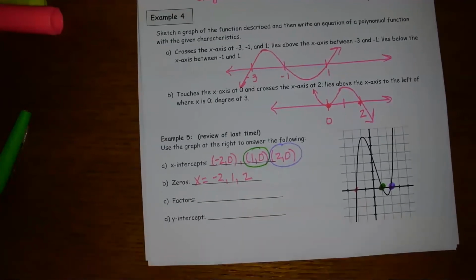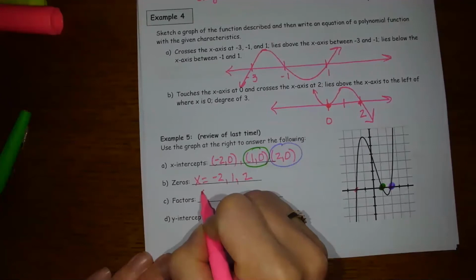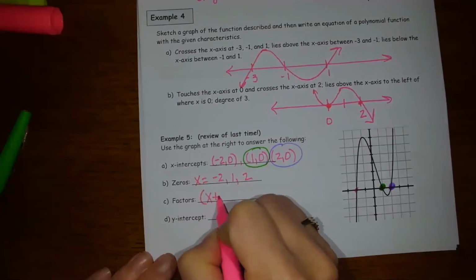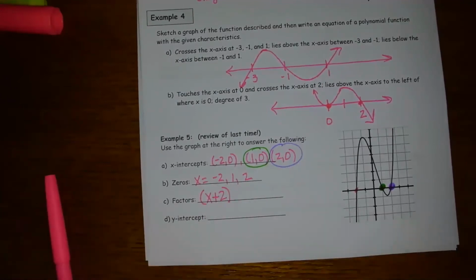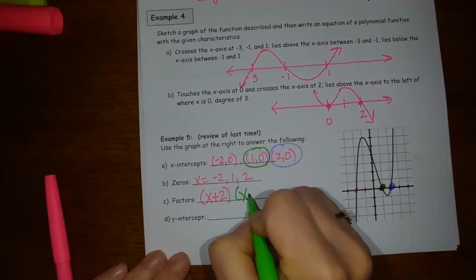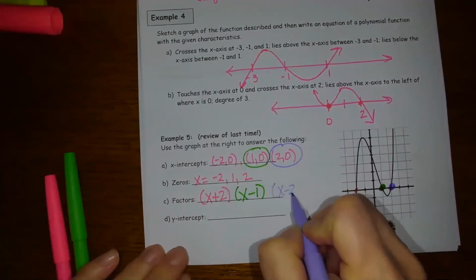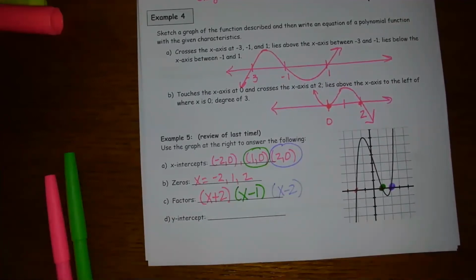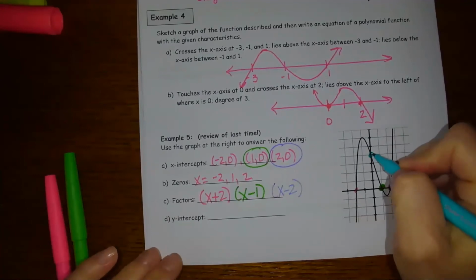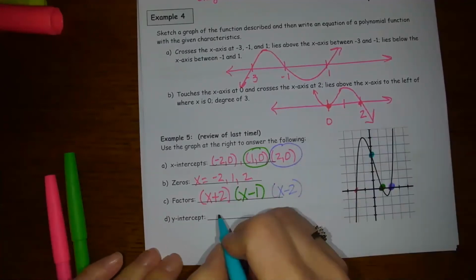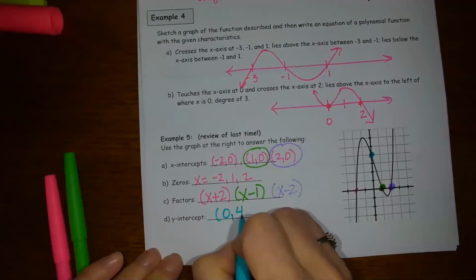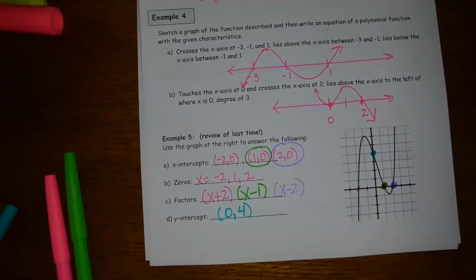The factors, if negative 2 is a 0, what's the factor? X plus 2, right? If 1 is a factor, that's x minus 1. And if 2 is a factor, that's x minus 2. And what is the y-intercept? 1, 2, 3, 4. Again, I want you to know an intercept as a location, even if software lets you do other stuff.